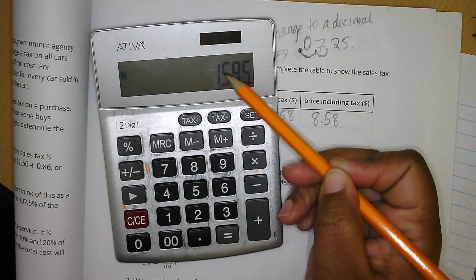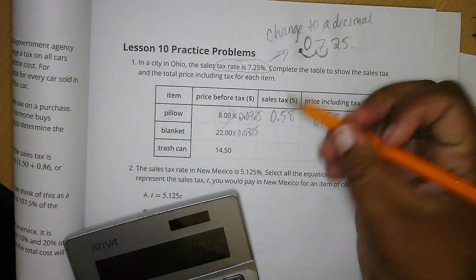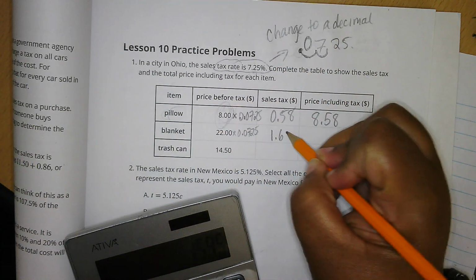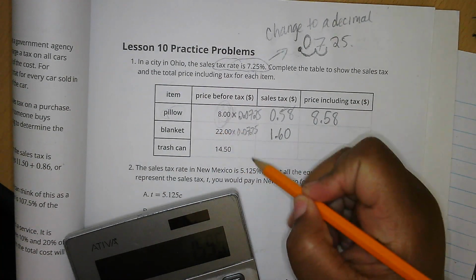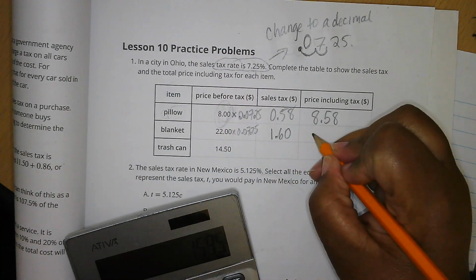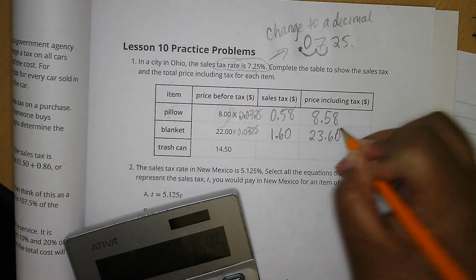This 9 afterward would mean we would round this up. 9.5 would mean 1.6, so $1.60. Okay, so the original cost, $22 plus the sales tax, is $23.60. All right, do the last one.